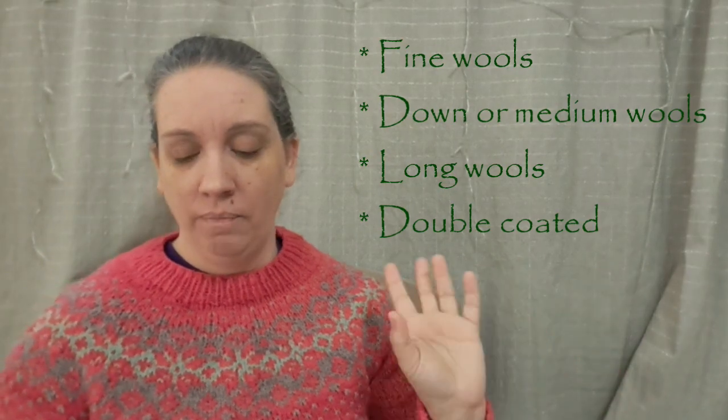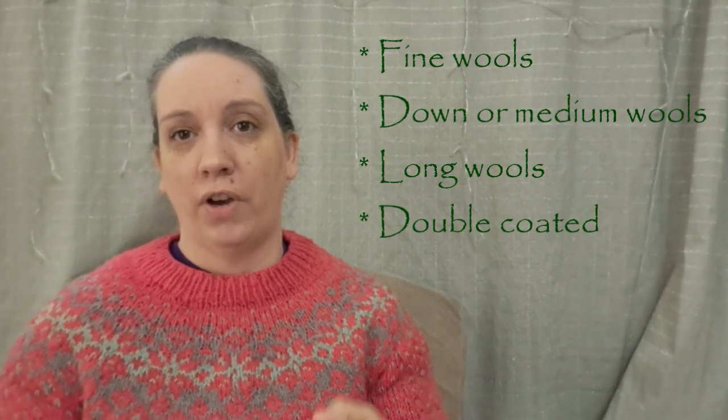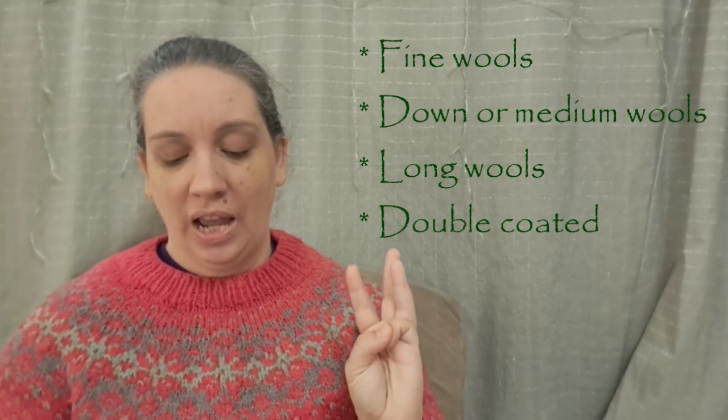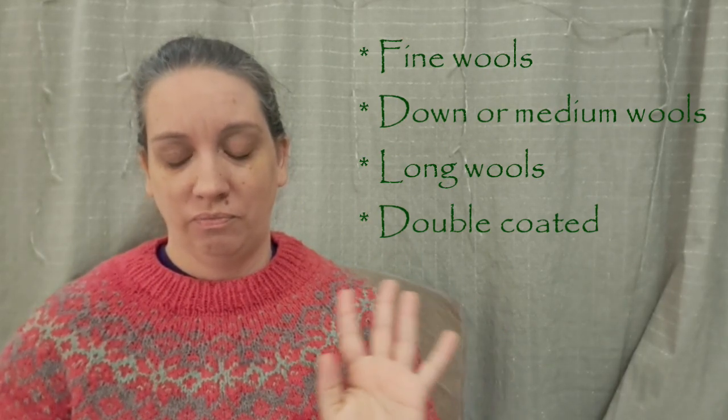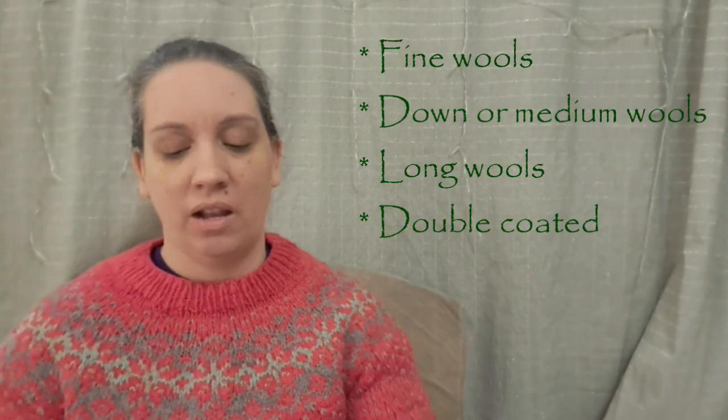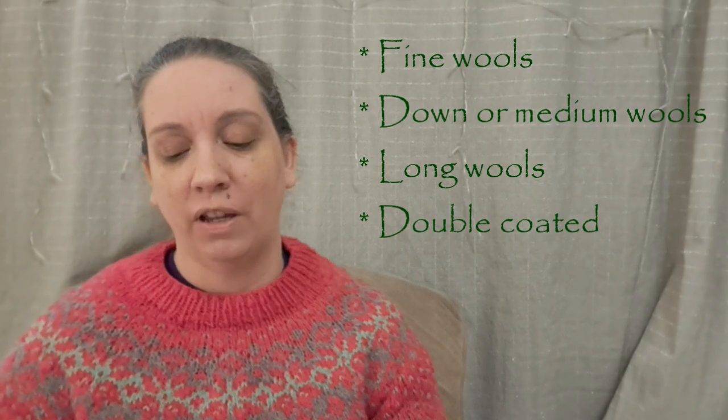All right, so let's start with wool. There are four main categories of wool, and I'm going to put them here, just the basics, okay? So we have fine wools, down wools, long wools, and double coated. And that's just wool, not counting the camelids and angora and all of that stuff.